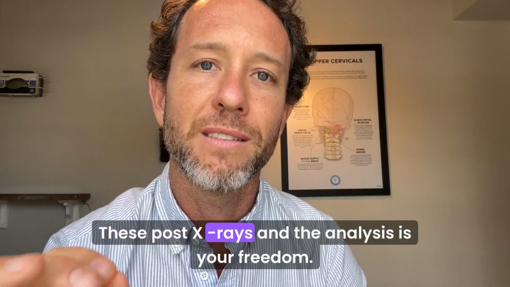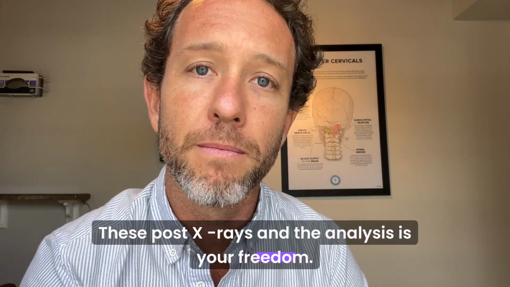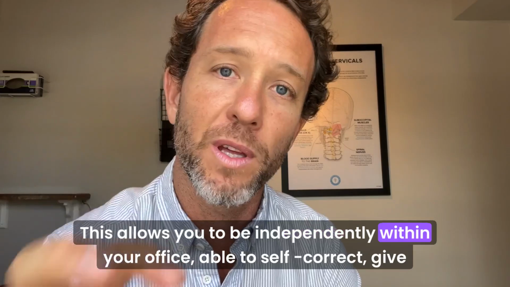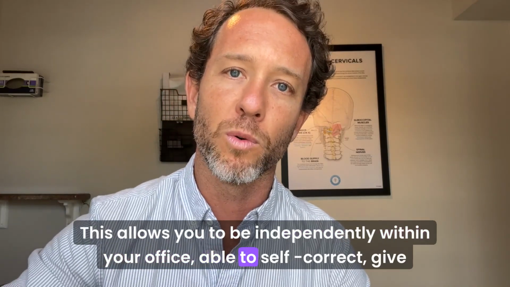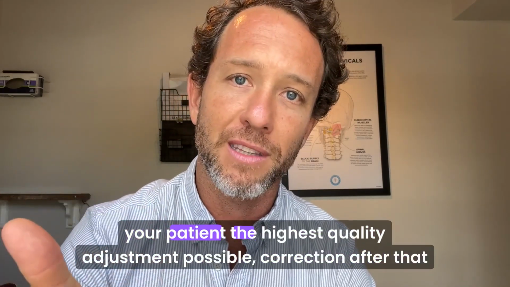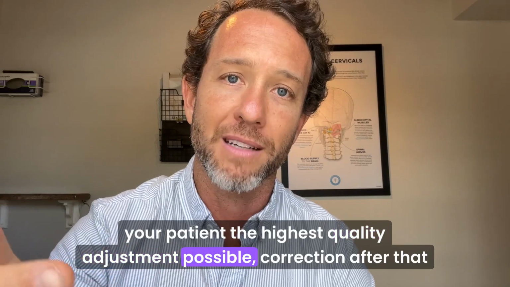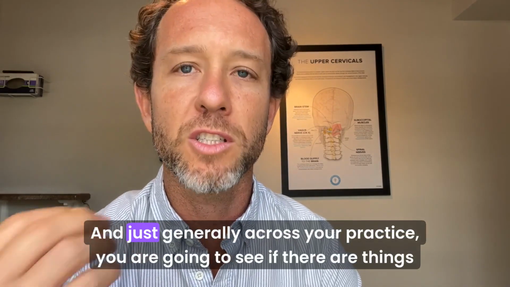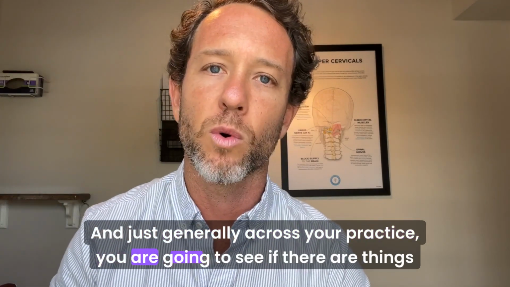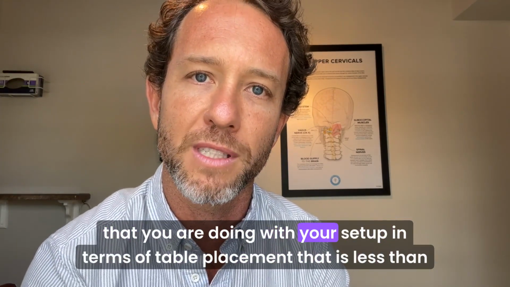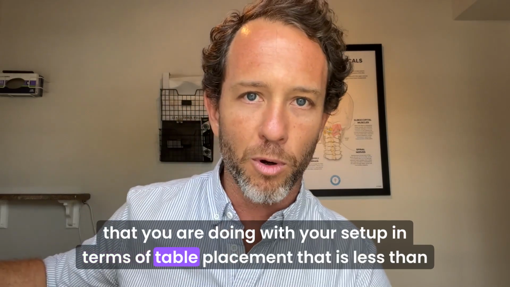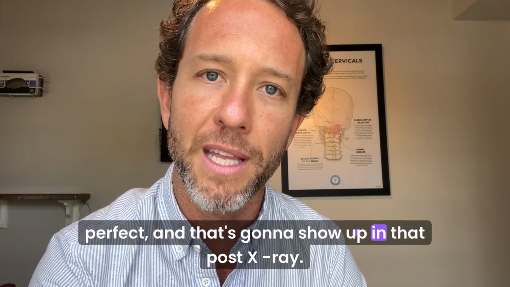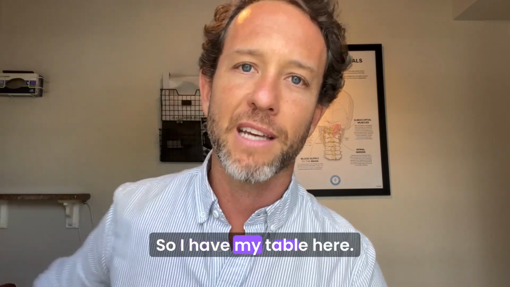These post X-rays and the analysis is your freedom. This is your freedom. This allows you to be independently within your office, able to self-correct, give your patient the highest quality adjustment possible, correction after that first one, you have real feedback. And just generally across your practice, you are going to see if there are things that you are doing with your setup in terms of table placement that is less than perfect, and that's going to show up in that post X-ray.